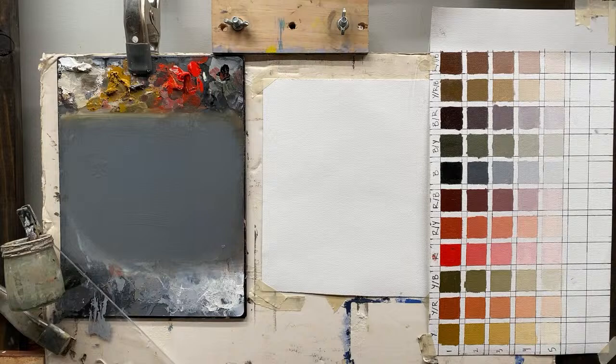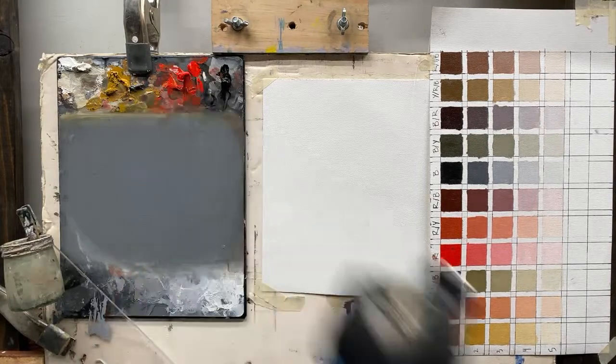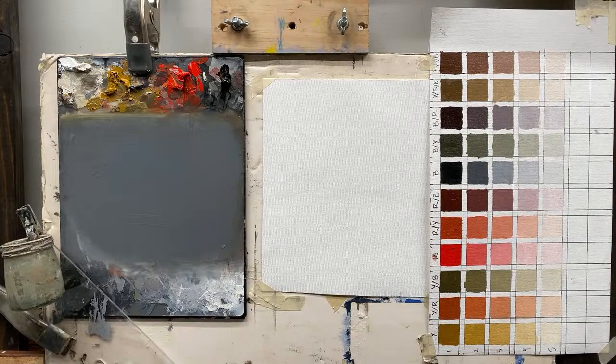And I'm going to approach that by simplifying it down to the basic values first, and then the color temperatures that come off of those values. I'll start with that one, and then I will do another one.